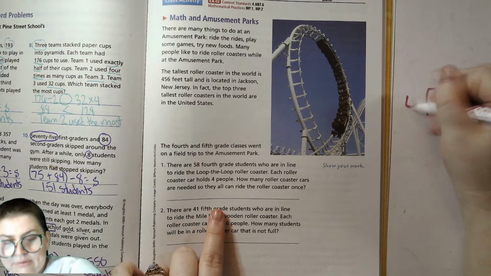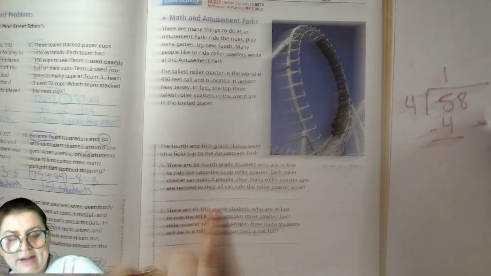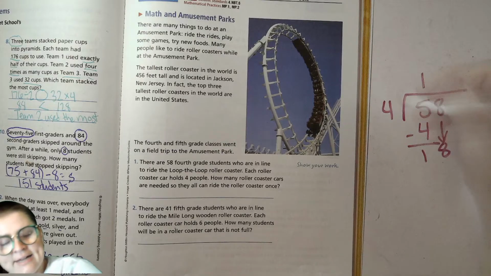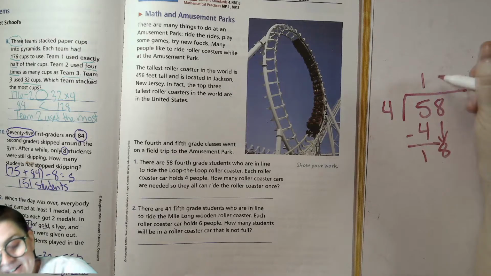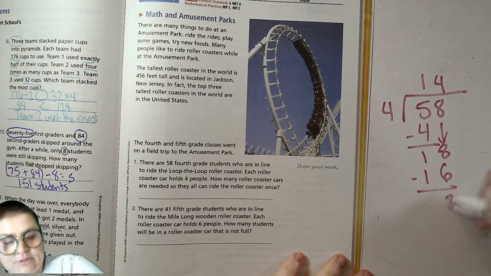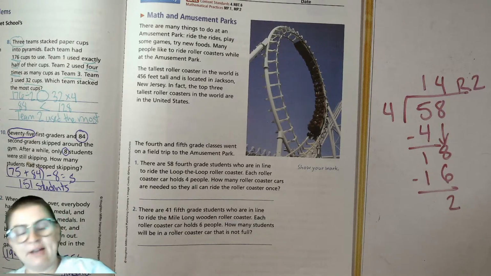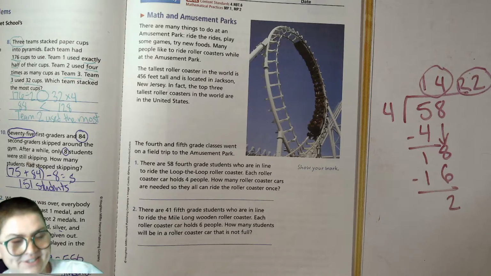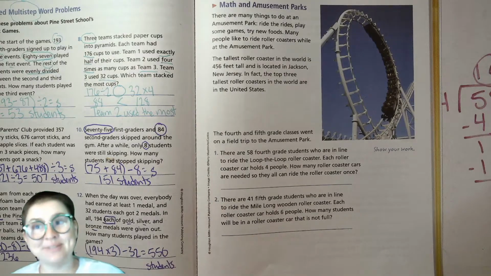So 58 divided by 4 people. 4 goes into 5 1 time, you get 4. Subtract, right? Bring it on down. Now 4 goes into 18 4 times, and you get 16. And then you have a remainder of 2. Now, what does this mean in terms of our problem? We would have 14 cars, and then we'd have 2 kids standing outside. So really, for every kid to get on that roller coaster, how many cars do we need? We need 15 cars, right?